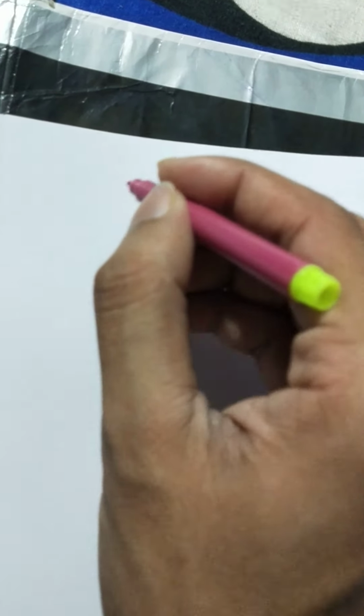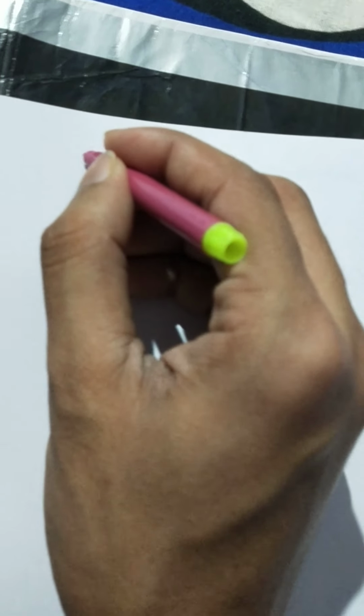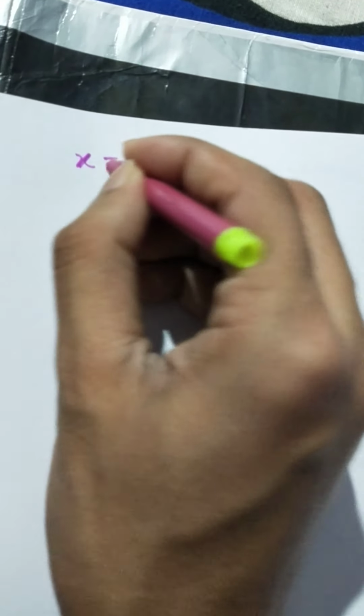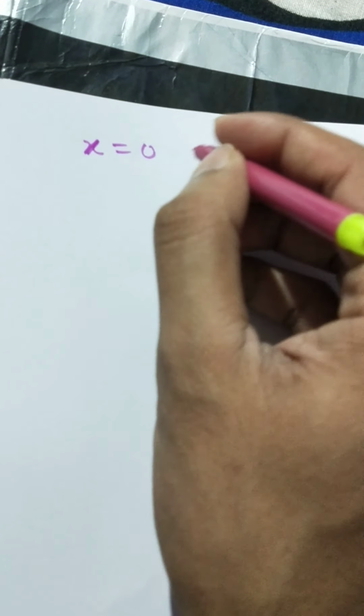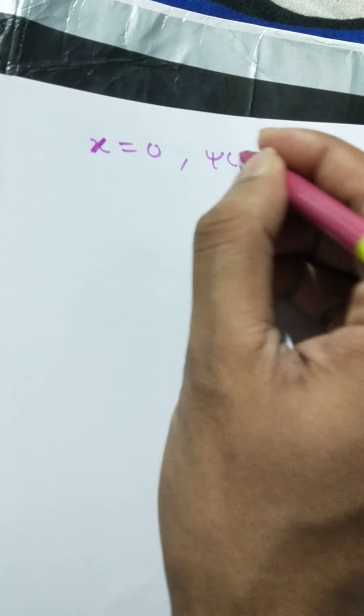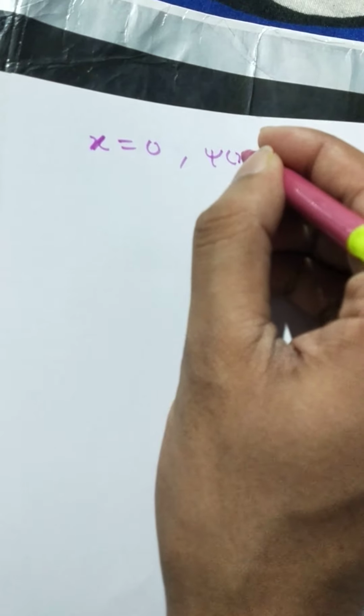Now when x equals 0, then psi of 0 is 0.